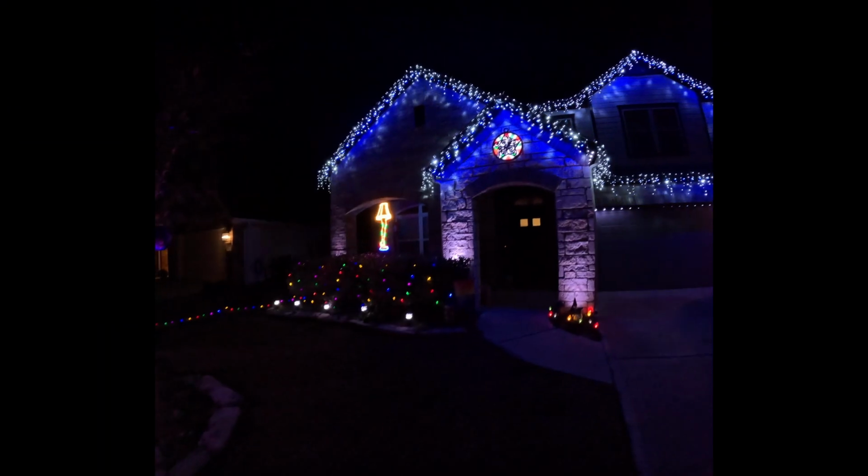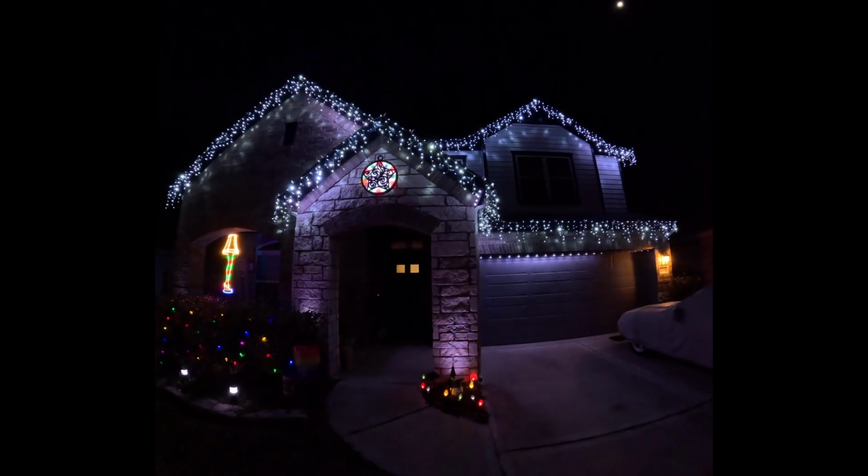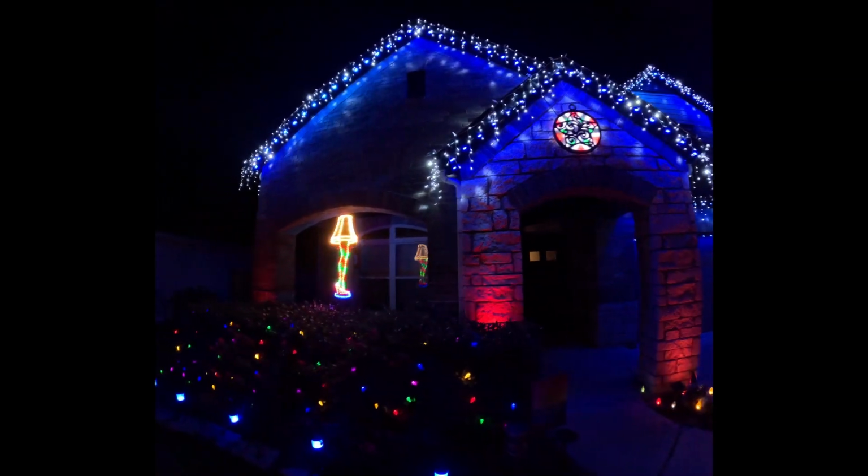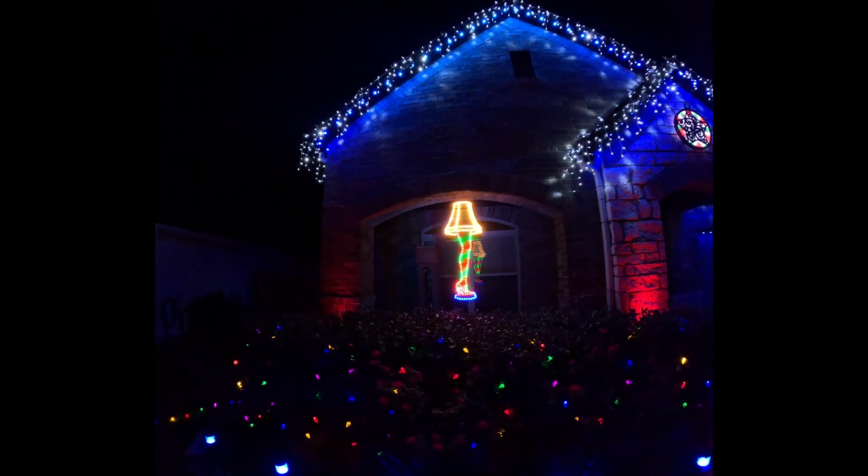Of course, I use jellyfish lights as a small part of my overall displays, and I always think they look great mixed together. Happy holidays from our family to yours.